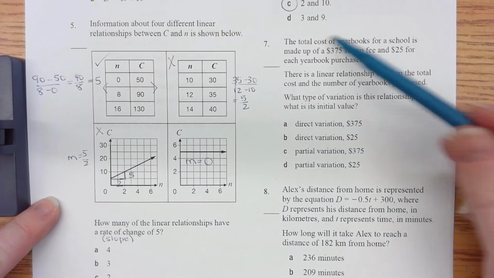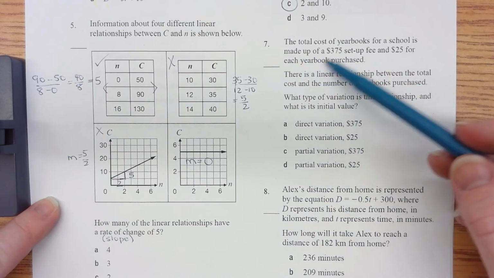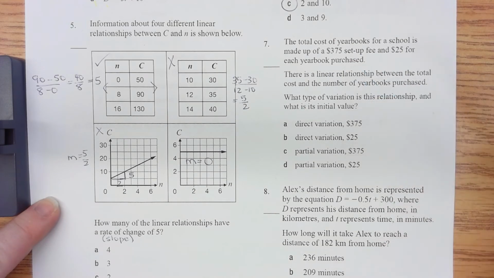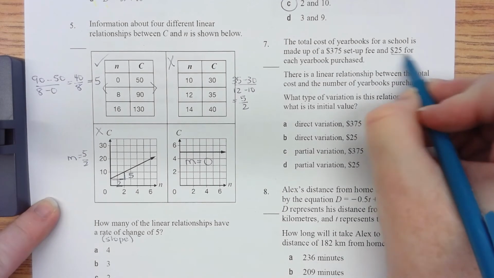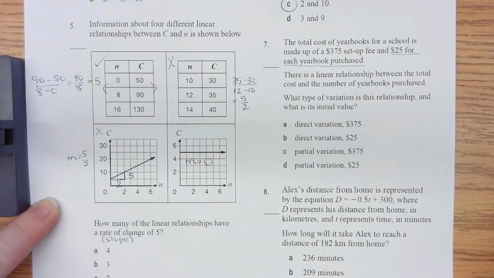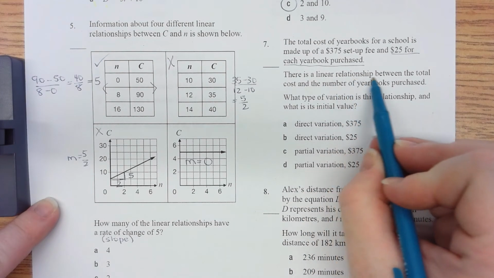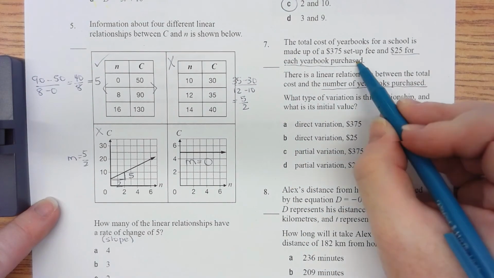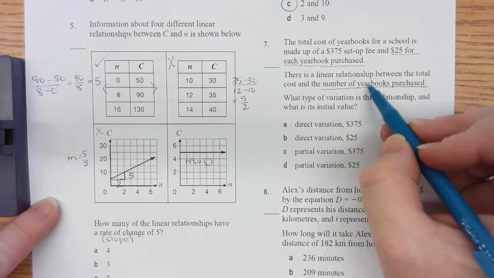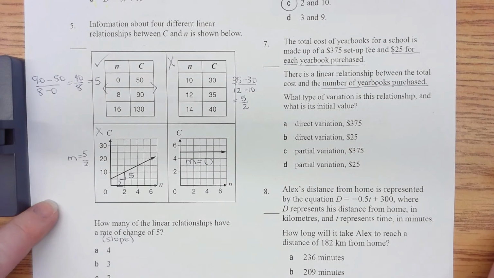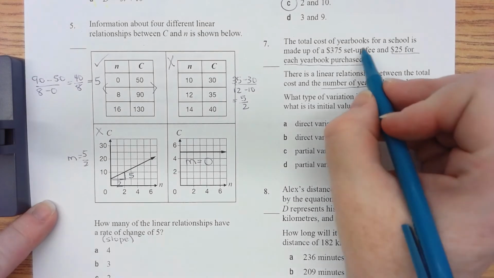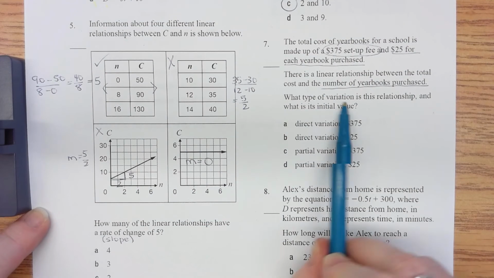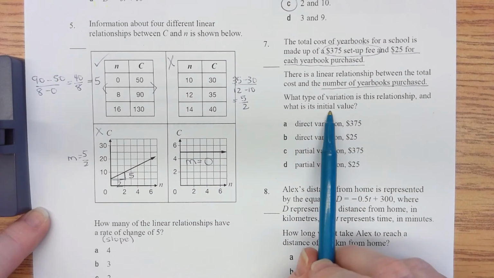Number 7, the total cost of yearbooks for a school is made up of a $375 setup fee and $25 for each yearbook purchased. So the $25 is for each yearbook purchased, and it says there's a linear relationship between the total cost and the number of yearbooks purchased. And then there's this $375 setup fee. So it says, what type of variation is this? And what's the initial value?